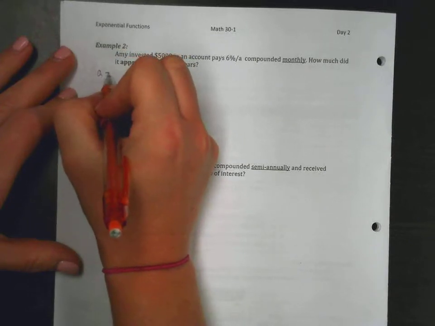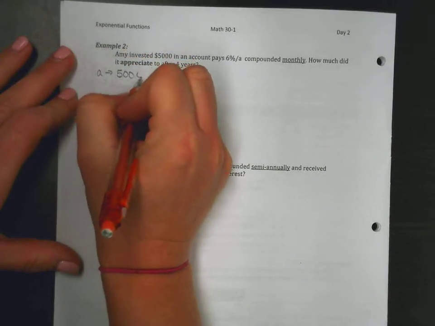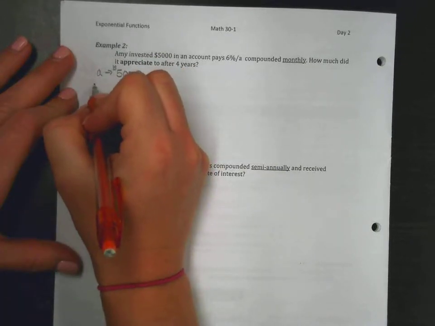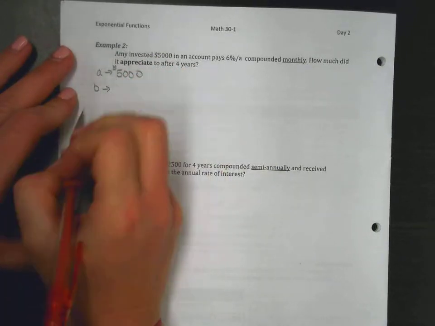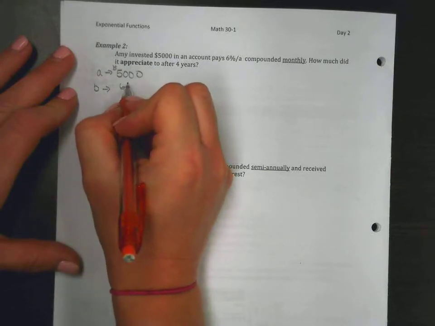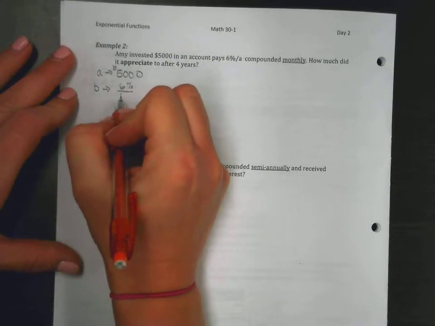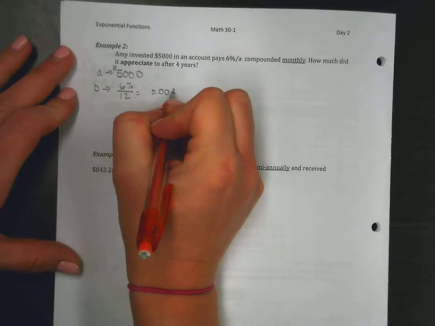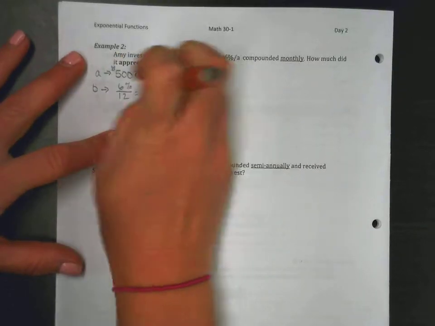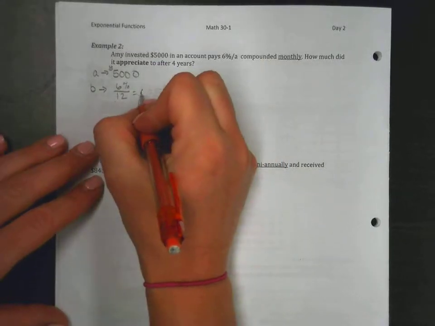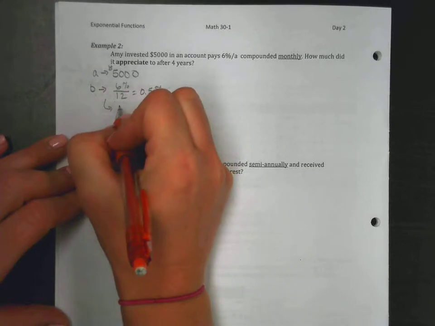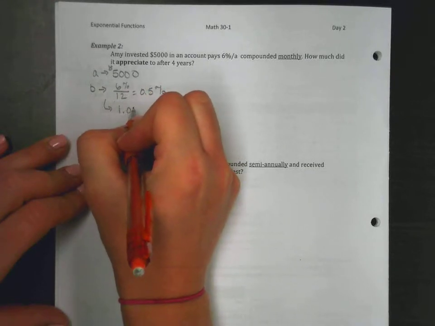So for my B value, I take 6% and divide that by 12, which gives me 0.005, which is 0.5%. So that tells me my B value is going to be 1.005. I change this to a decimal by dividing by 100, and then I always need to add 1 to that for my B value.